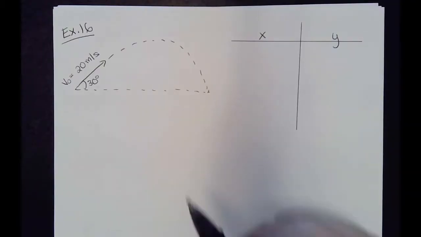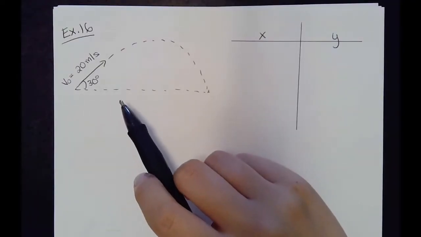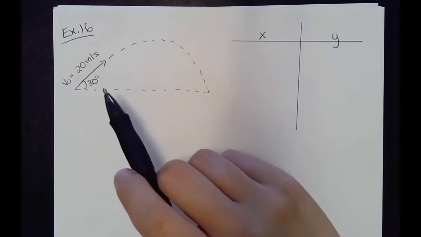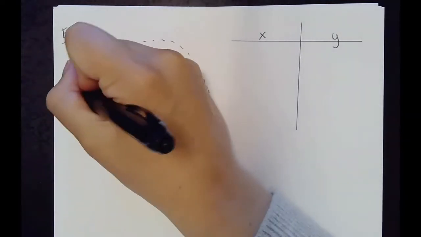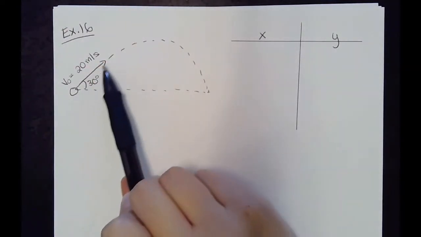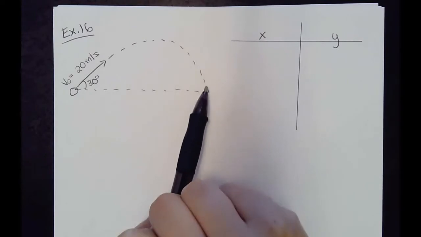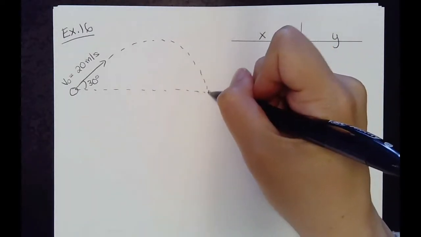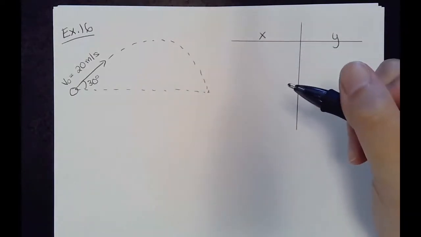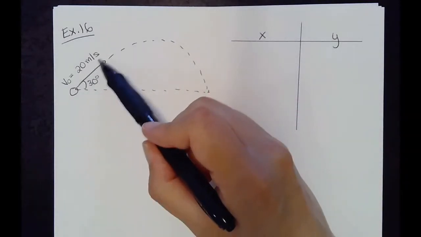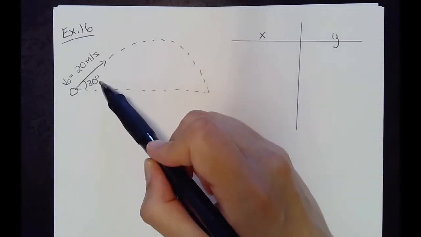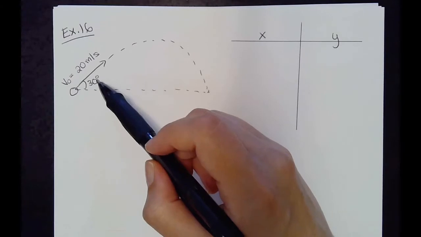So I suggest always starting with a diagram for projectile motion. I find that really helpful. So we have something, football, that's kicked here, and then it's launched and it reaches the ground later, or the same height when it's intercepted here by the receiver. So we have an initial velocity of 20 meters per second at 30 degrees to the horizontal.